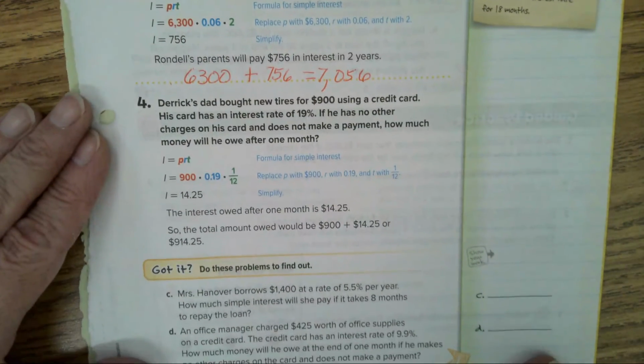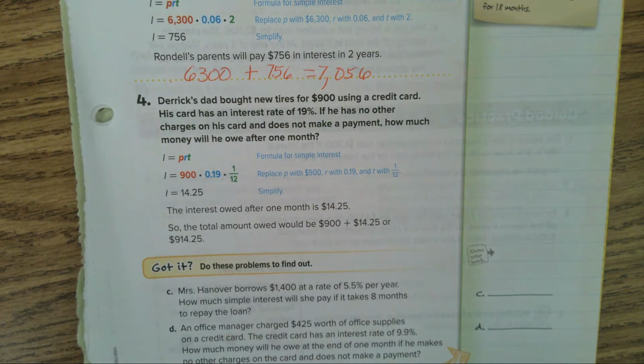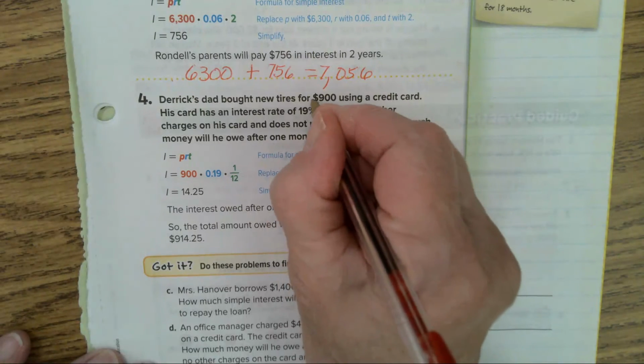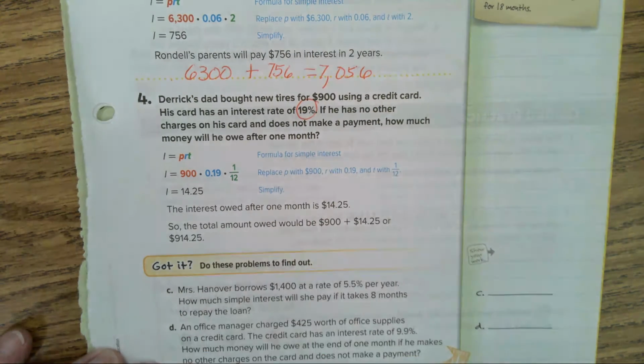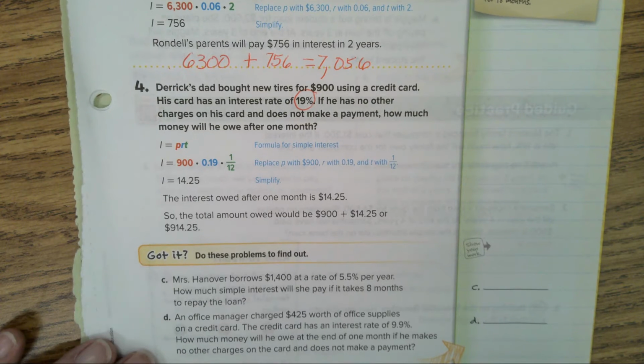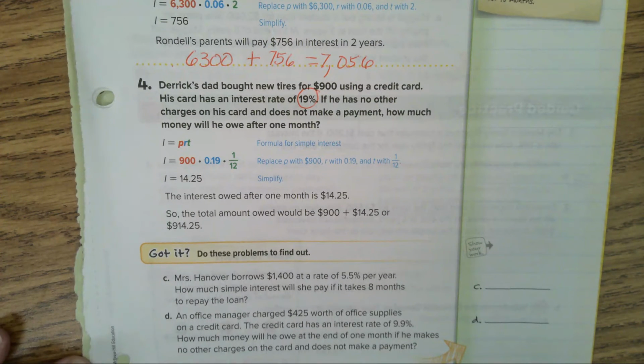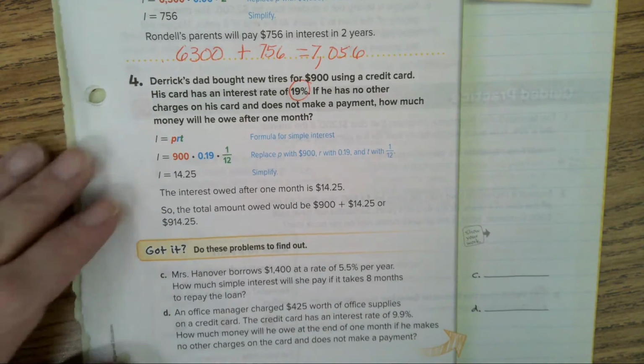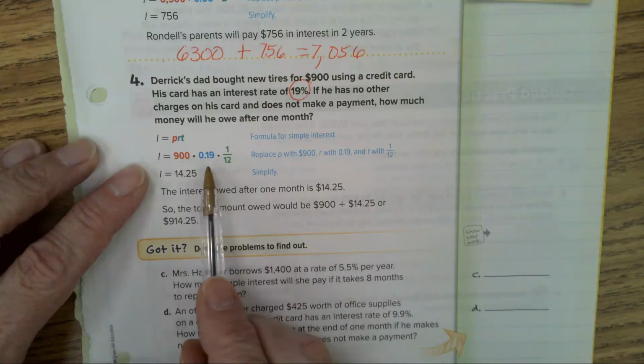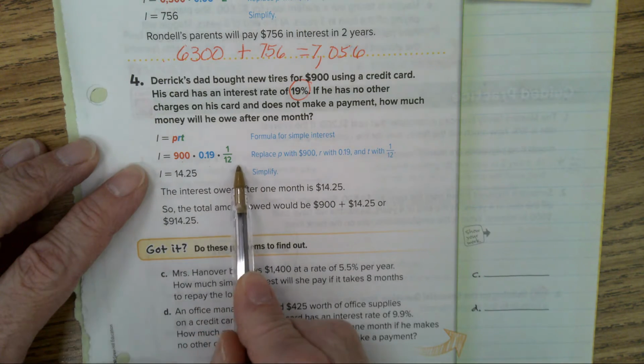Number 4, Derek's dad bought new tires for $900 using a credit card. His card has an interest rate of 19%. Kids, you always want to look to see what interest rate the bank is charging. 19% is a lot, but a lot of the cards have high percentages. If he uses no other charges on his card and does not make a payment, how much money will he owe after 1 month? Okay, so you have 900 times 0.19 times 1/12.